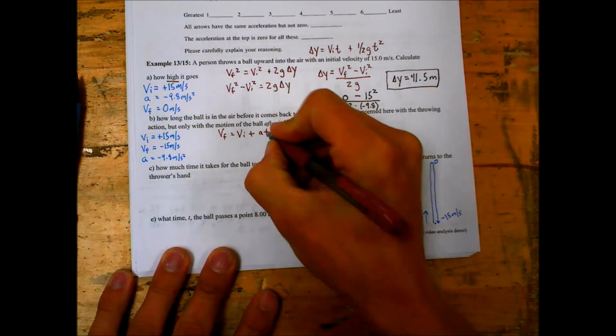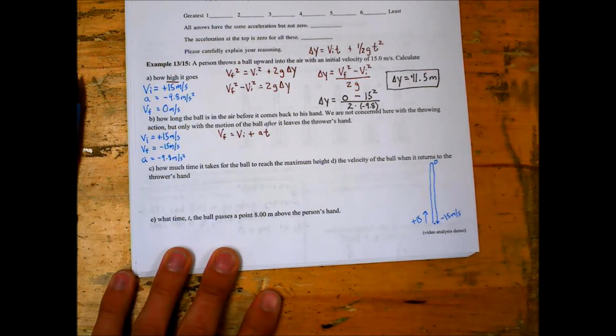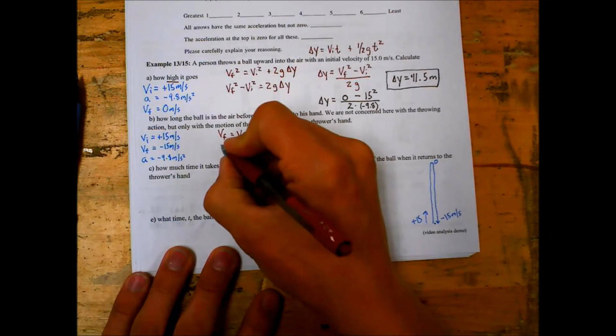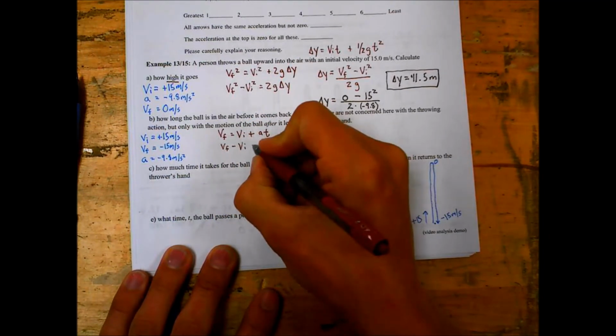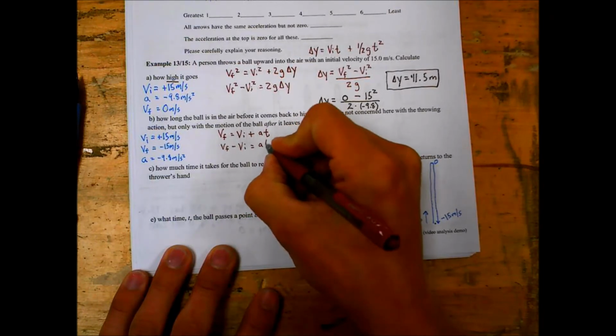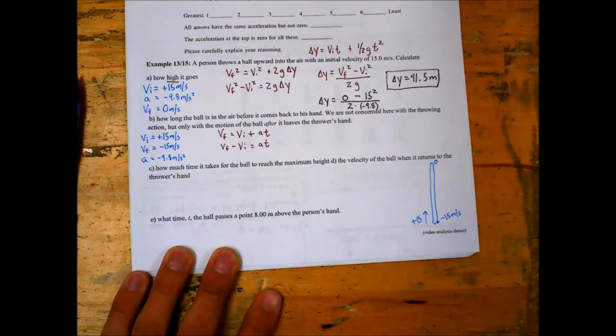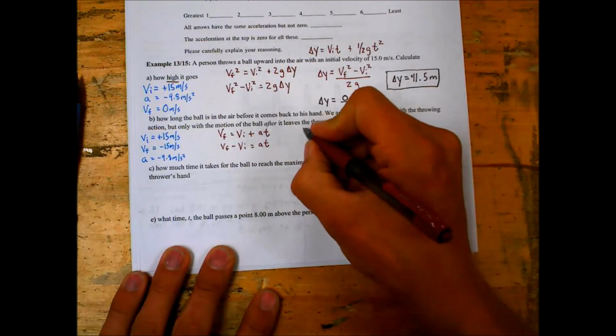And that's going to get me the total hang time in the air. All right, so let's rearrange that. Do your subtracting first, order of operations, to get this how we want it, and then we'll divide by A.